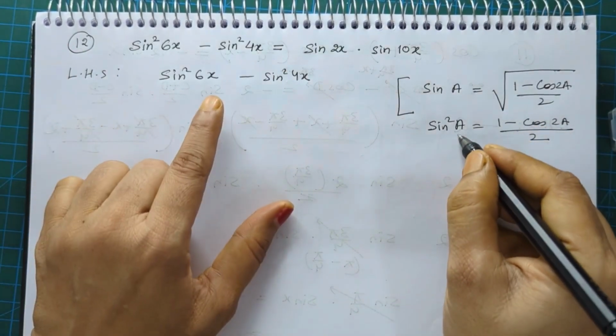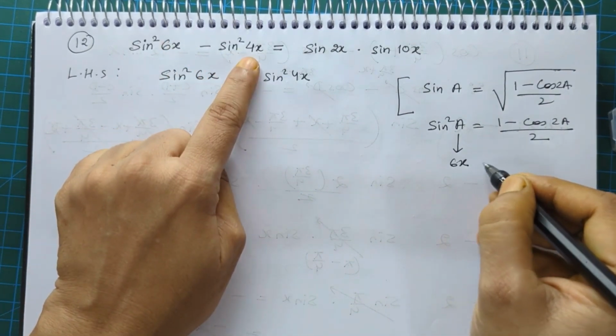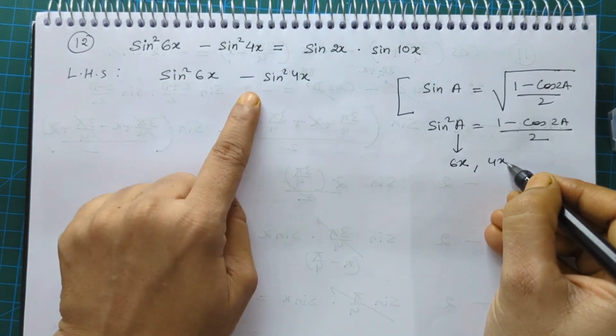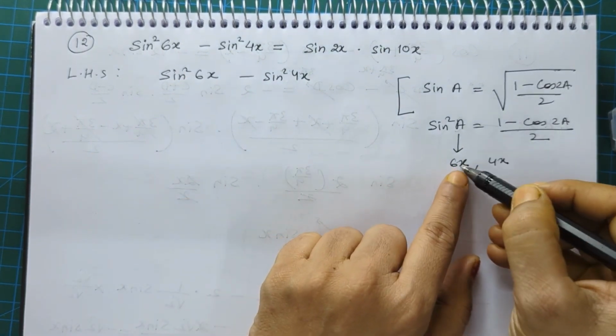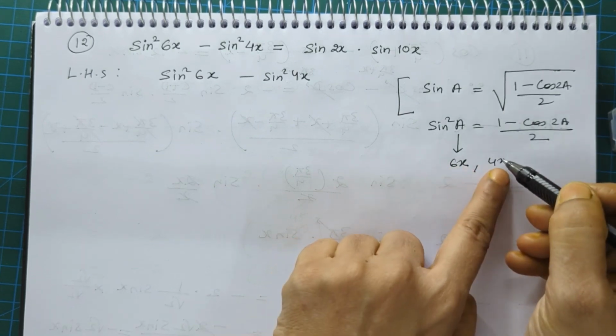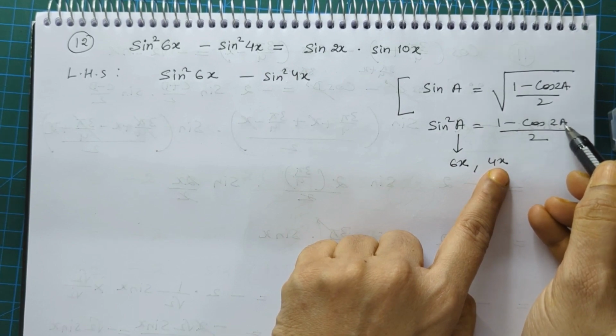First we will take A as 6x, and for the other expression we will take A as 4x, and we will write our two expressions. When A is 6x, cos twice 6x. When A is 4x, here cos 2 times 4x.